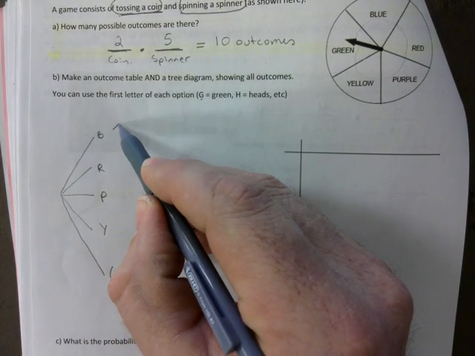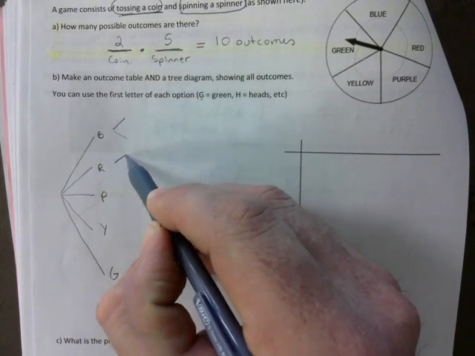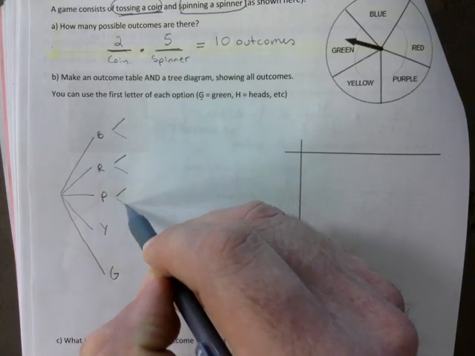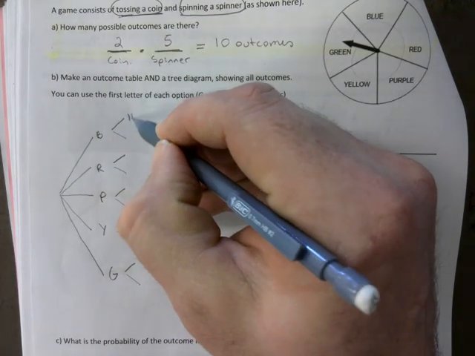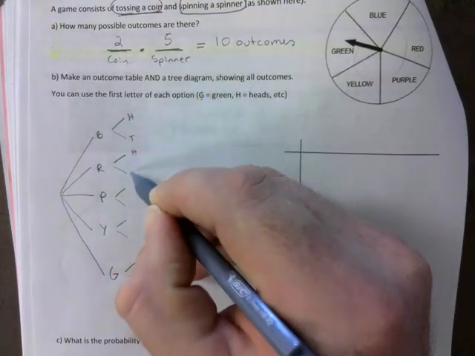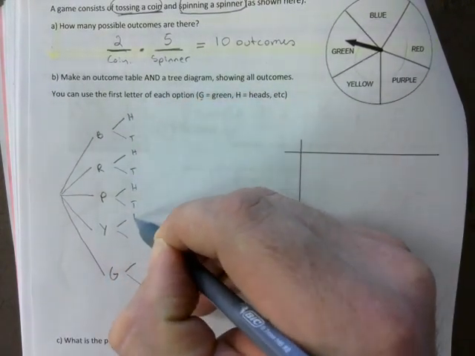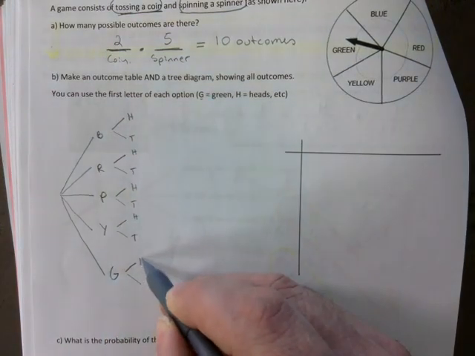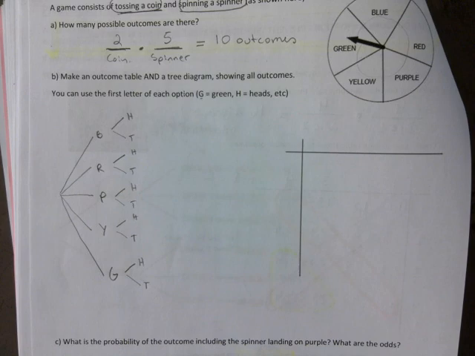I just started with blue and I went clockwise. That's your start. And now every single one of those branches has 2 options: heads, tails, heads, tails. You're done. Actually, not quite. You're almost there.